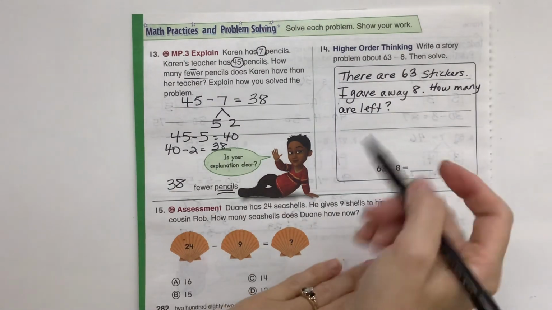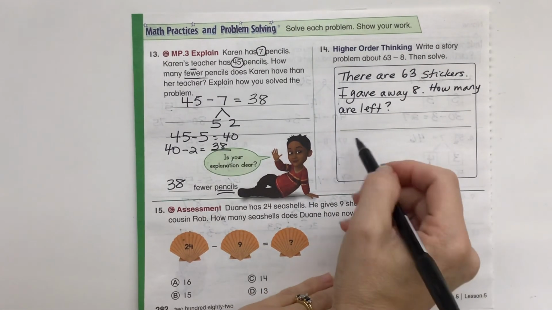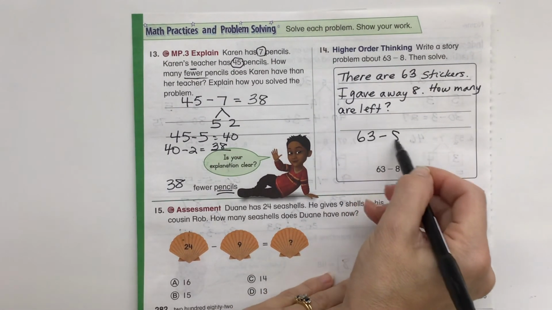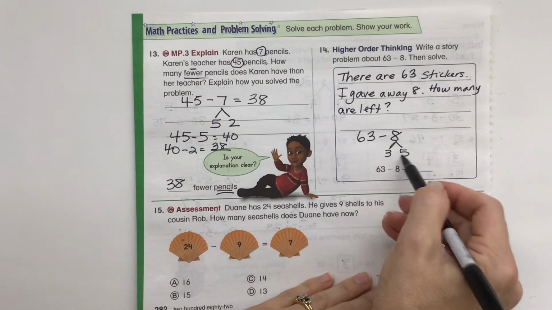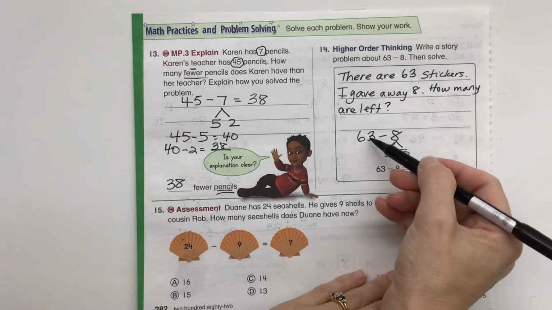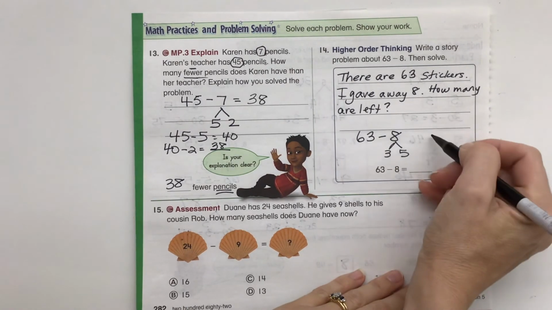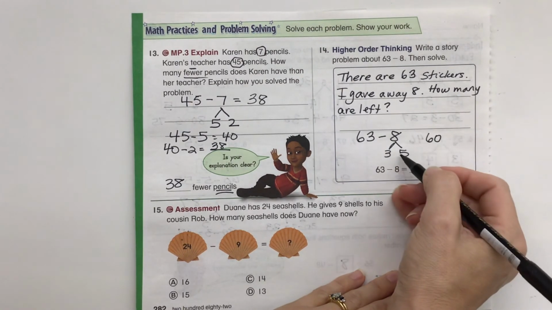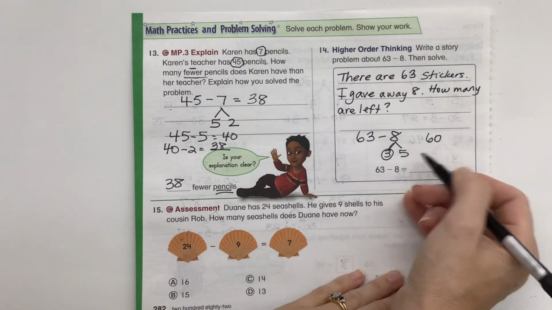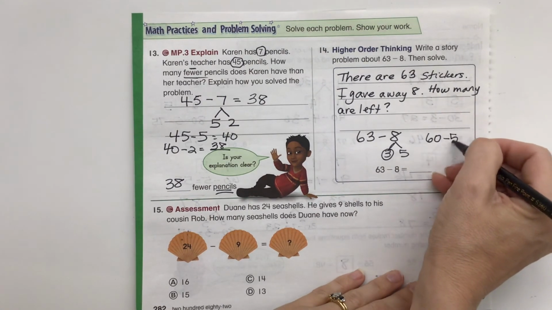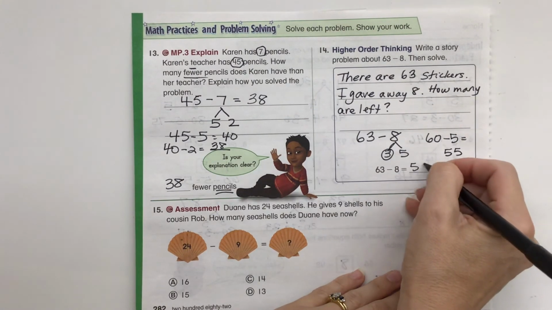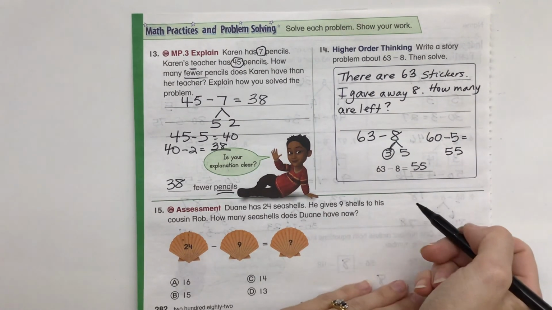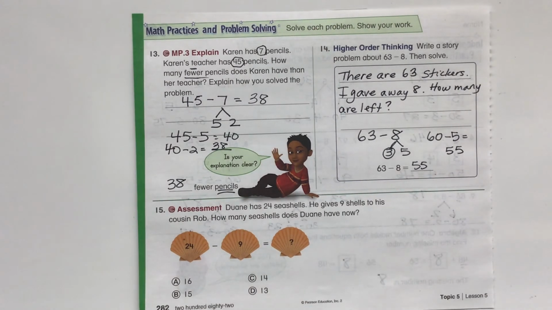Okay, now I'm going to go ahead and break this apart. This is 63 minus 8. So I know I need this to be a 3, and 3 plus 5 equals 8. So I'm going to do 63 minus 3 first is going to take me to 60, and I already used the 3, so I need to use the 5. 60 minus 5 equals 55. So we have 55 stickers left. Again, that's just a sample of how you could do a higher order thinking story.